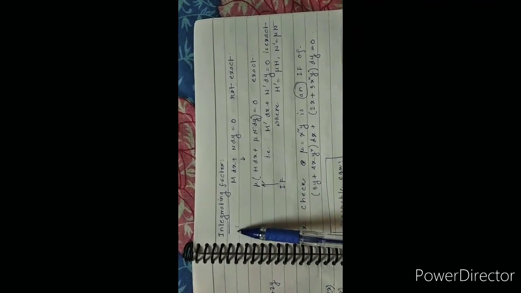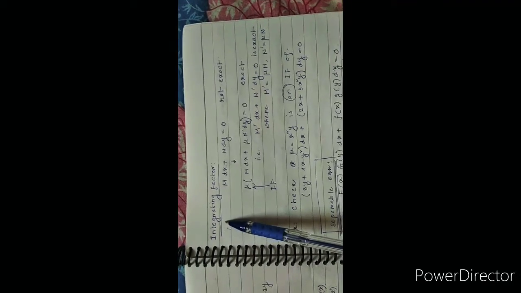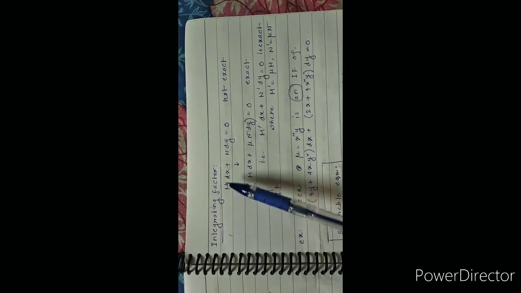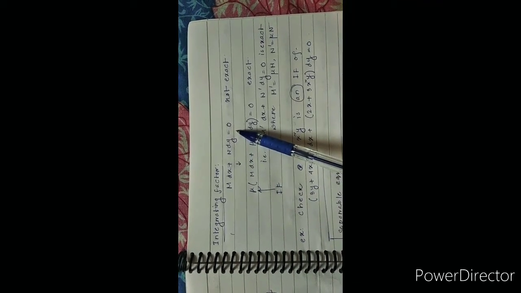Now I'll discuss what an integrating factor is. Let us take an equation M dx plus N dy equals 0, and suppose it is not exact.